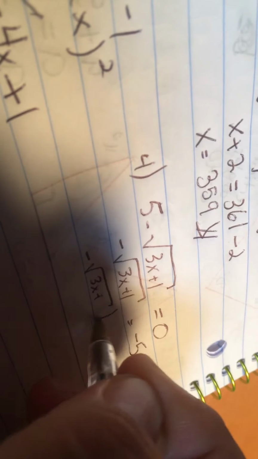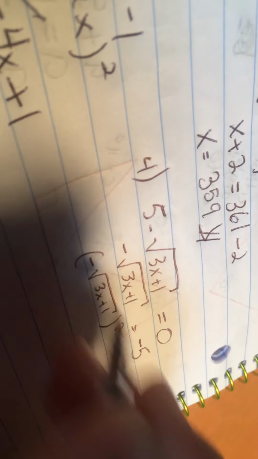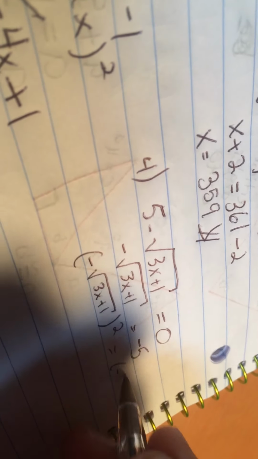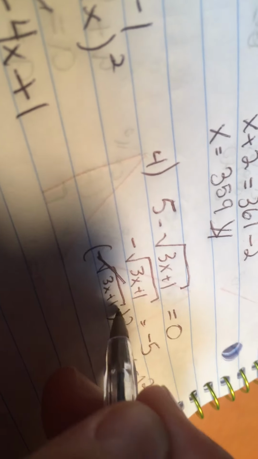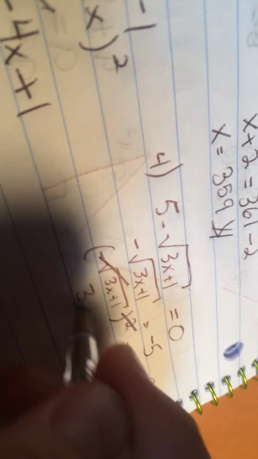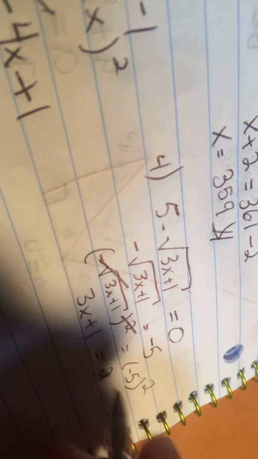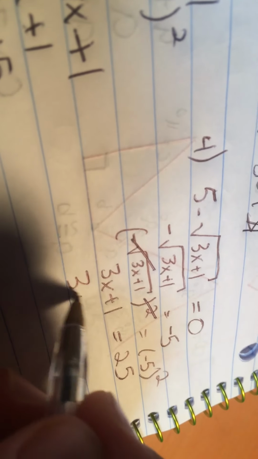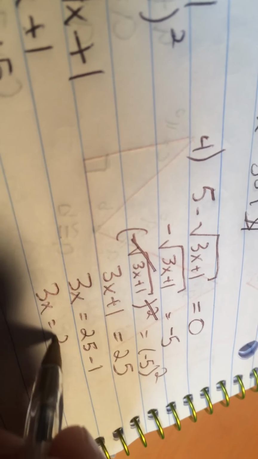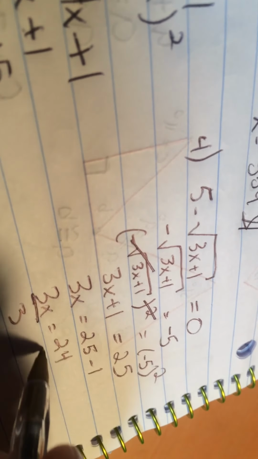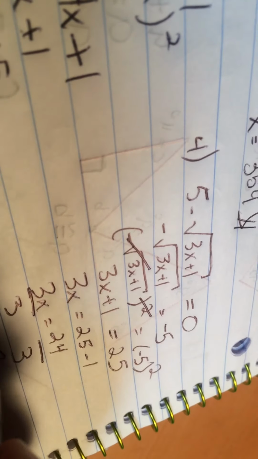3x plus 1 to the square. The negative is going to be eliminated. Same thing here, negative is going to be eliminated, and this one too. So we will have 3x plus 1 equals 25. Then we just solve. 25 minus 1, then we have 3x equals 24. We divide by 3 on both sides, and then we have that x is equal to 8. And there we have our answer.